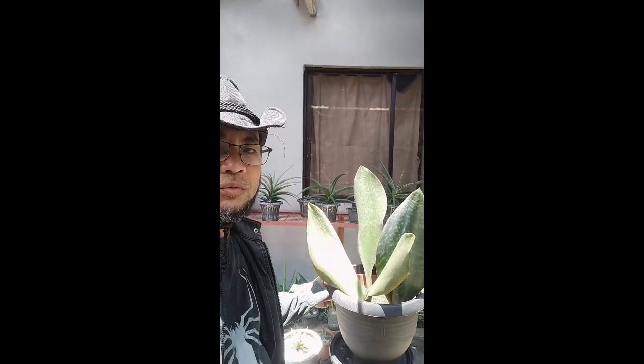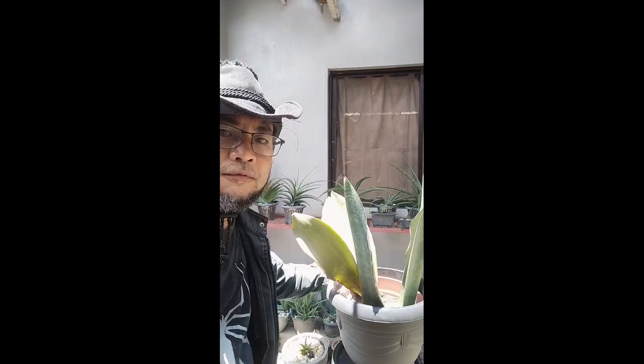So for today's episode, we are going to discuss the species Sansevieria masoniana, which is the plant beside me. And we're going to show you the different types of variegation that occurs on the species called masoniana. By the way, it's also known by the common name Whalefin. There you go. This is one of my specimens that grew very large.